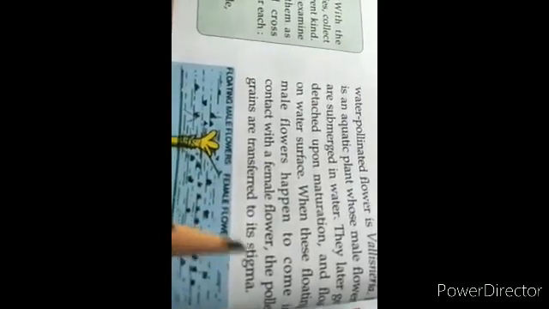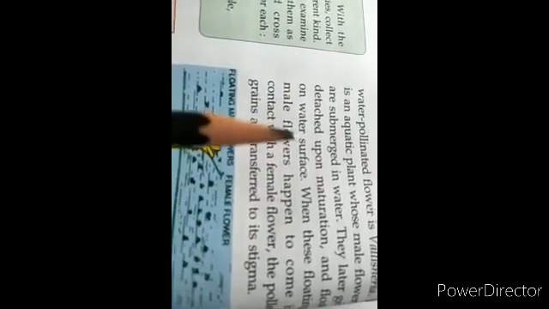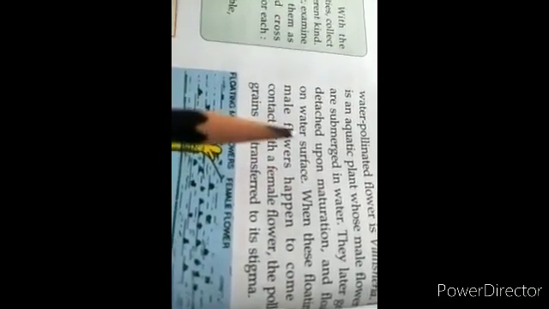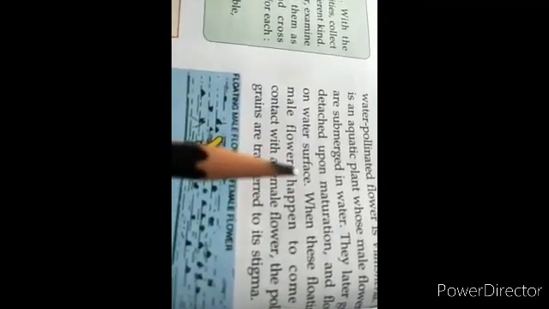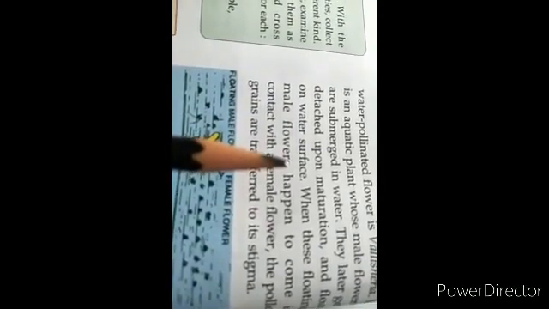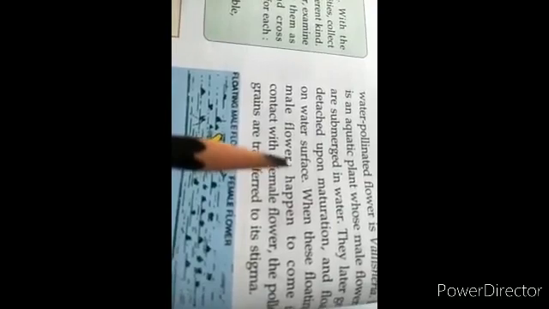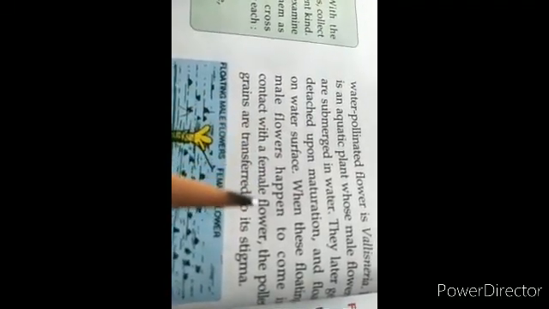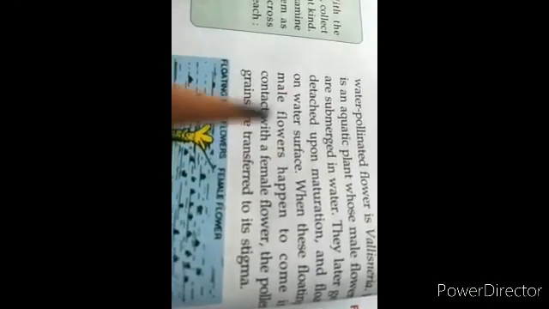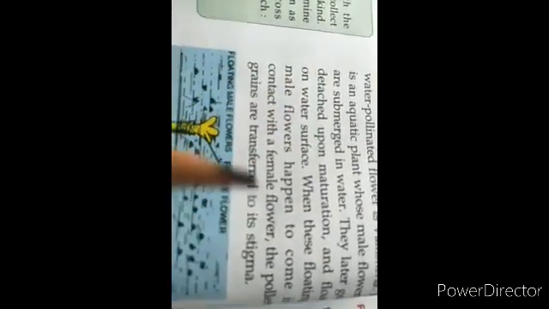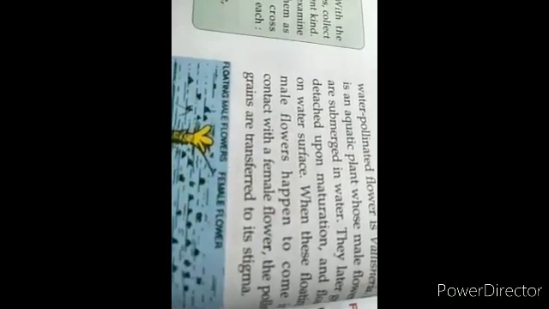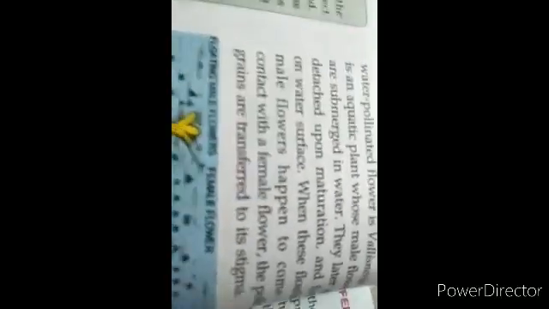So here, the male flower floats on the water and is carried by the currents of the water, and in case it happens to be, as nature decides, that this male flower finds a female flower and comes in contact with it while floating in water, the pollen grains are transferred and fertilization can take place there.